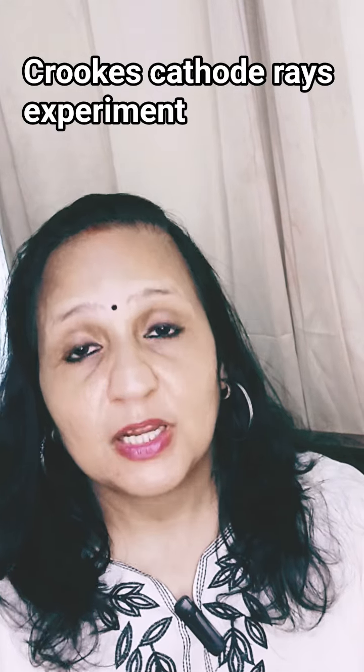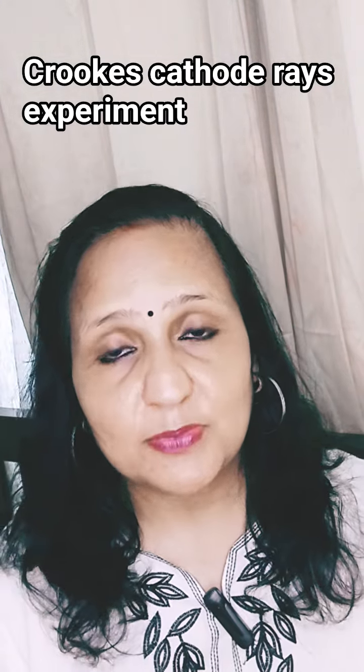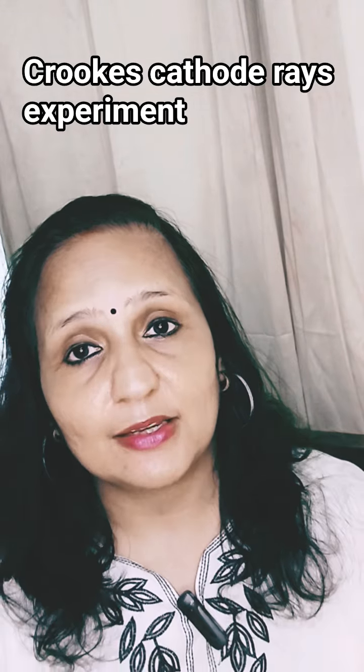Crookes performed an experiment using a discharge tube, which was also known as Crookes tube or cathode ray tube. Basically, he conducted this experiment to find out how electricity is conducted by a gas under low pressure. So he passed an electricity of 10,000 volts through any gas, he never mentioned the name of the gas.